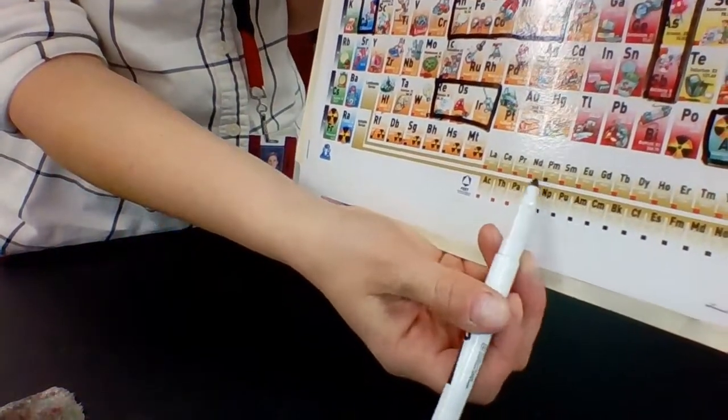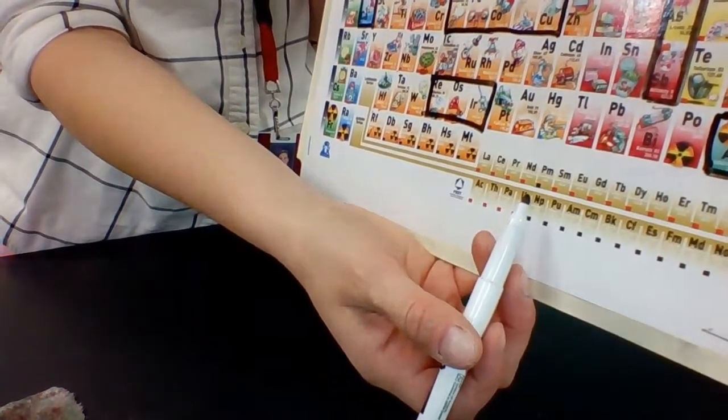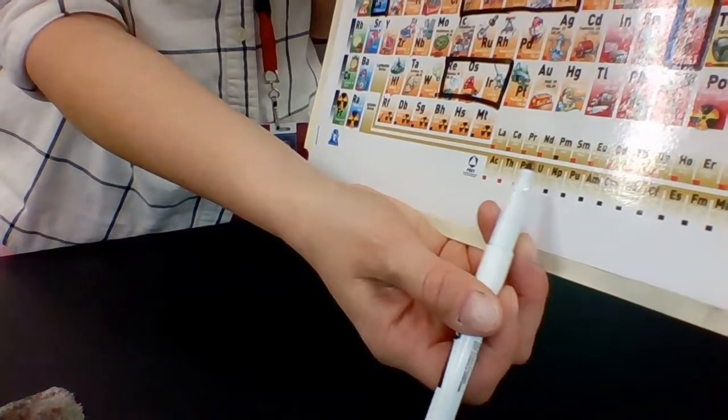You can use these ones down here if you really want to. They're a little bit less clear, harder to see, but that's up to you as well. No, that's also an option. You can ask your partner if they want to play using these or not, okay?